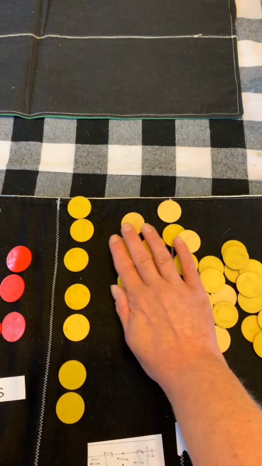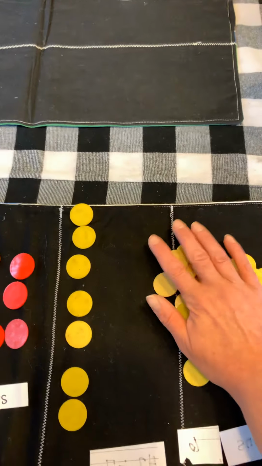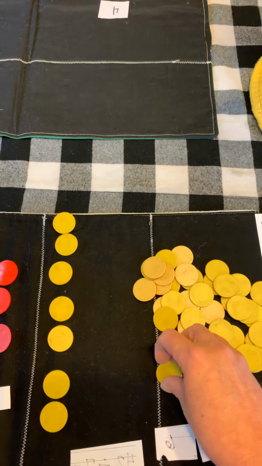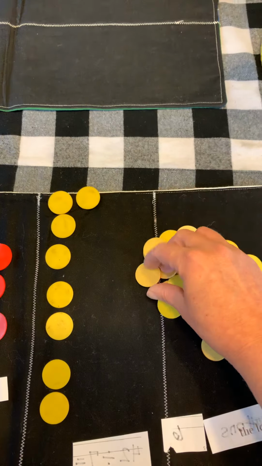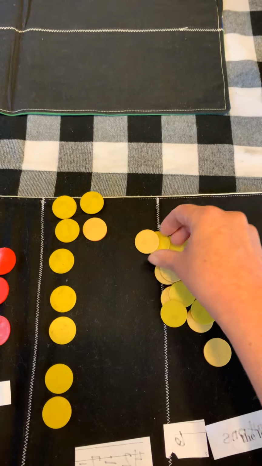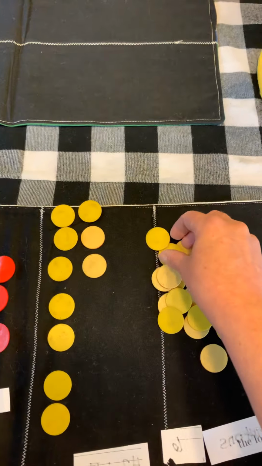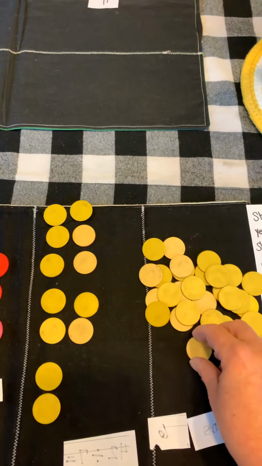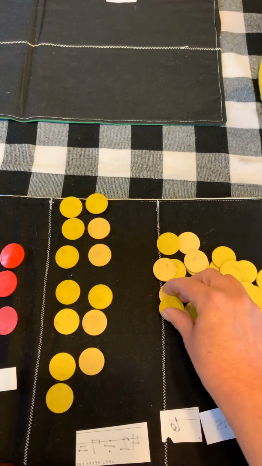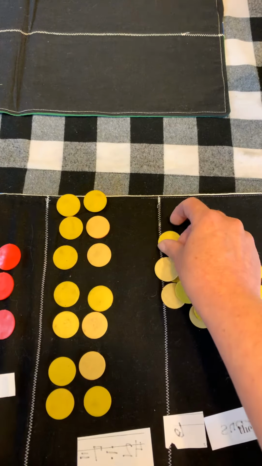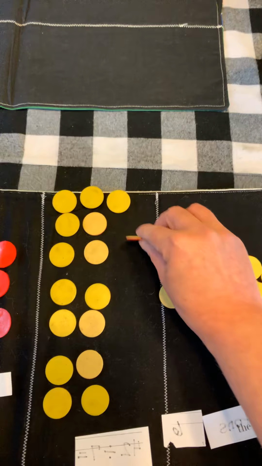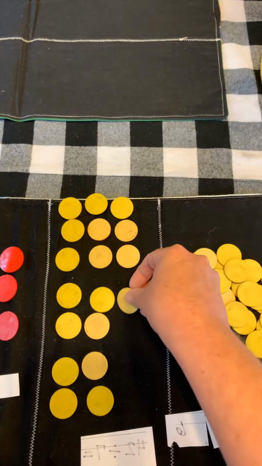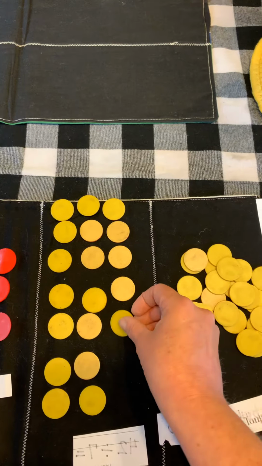Now I'm going to take the rest of these and divide those equally among those 7 friends. So 1 for you, 1 for you. So this is kind of like when you're dealing out cards. Everybody gets the same amount. Everybody gets 1 card, and then you go back to the beginning and start giving them cards again. So when you're the dealer, you make sure everybody has an equal share.